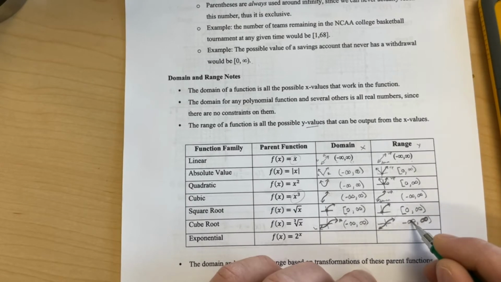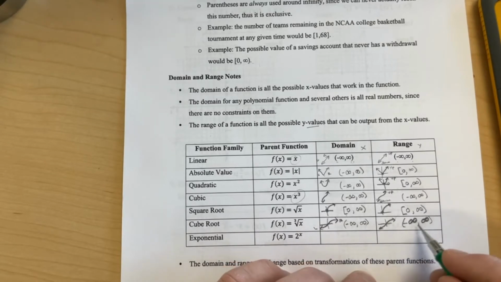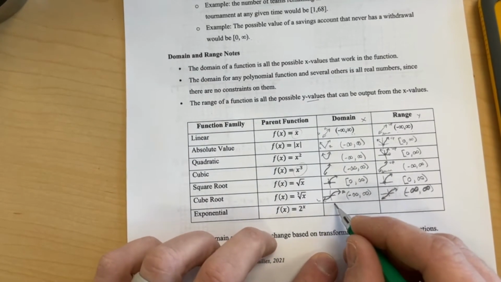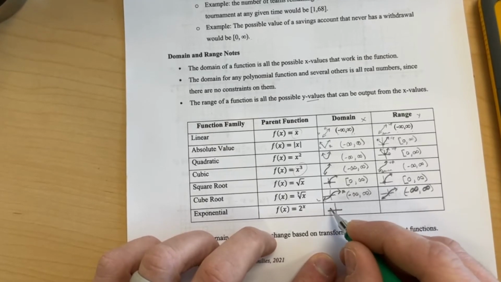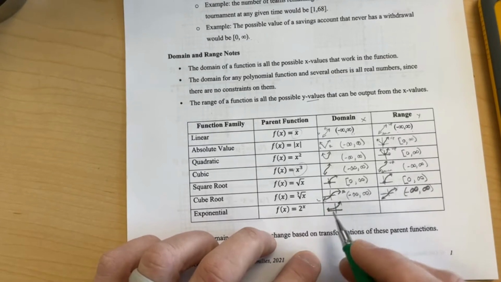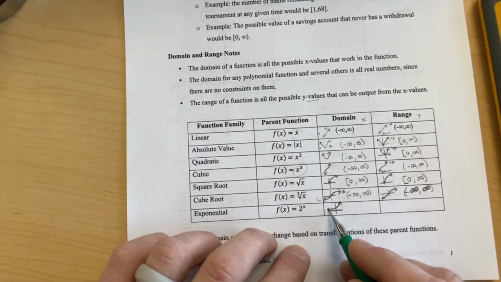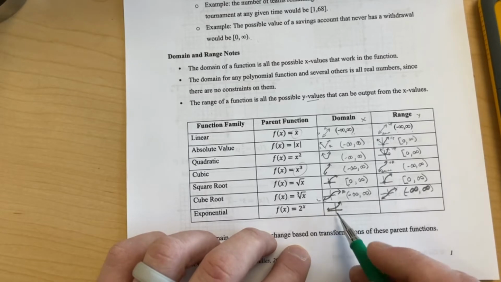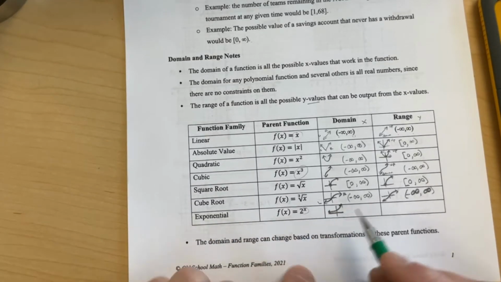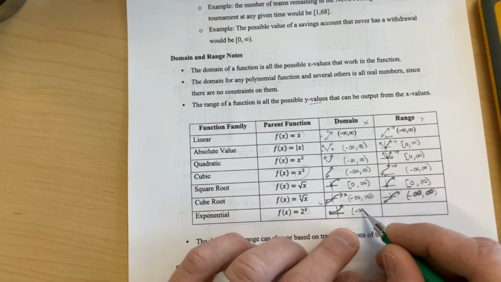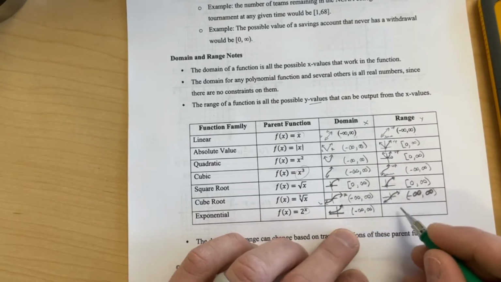All right. And if I haven't mentioned it, yes, this little sideways looking 8 that I'm drawing, that's our infinity sign. The exponential function is the outlier of the group, I would say. So we know on the left side we have an asymptote at 0. That means it gets really close to 0 down here on the y-axis. But there's nothing that limits what we can put in for x. And since there's nothing that limits what we can put in for x, it's negative infinity to positive infinity.